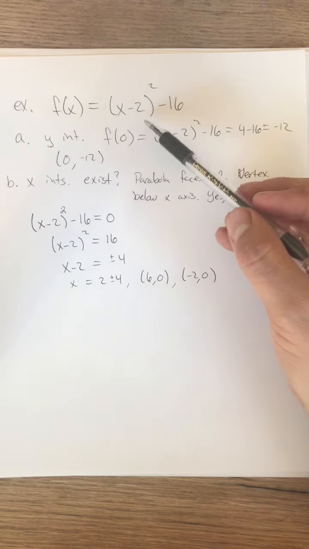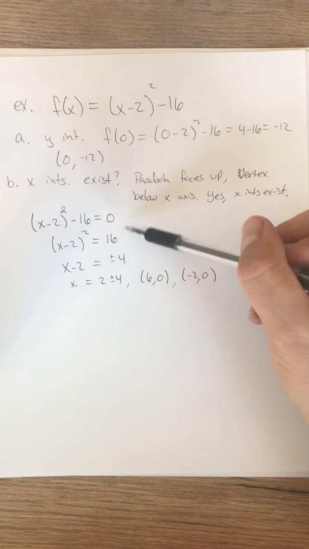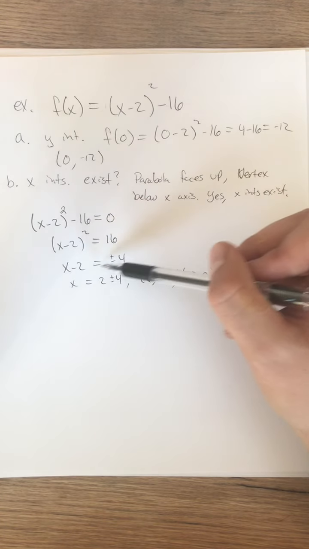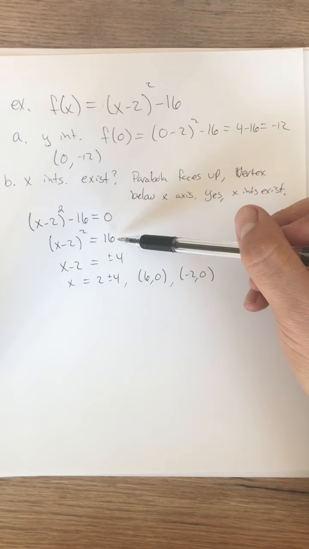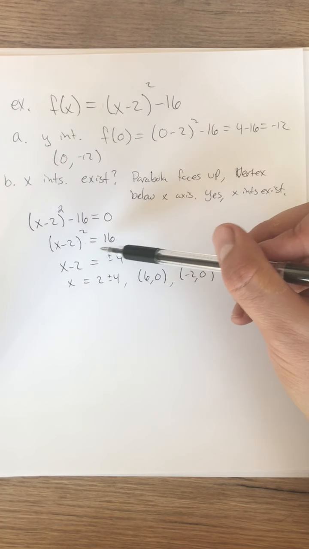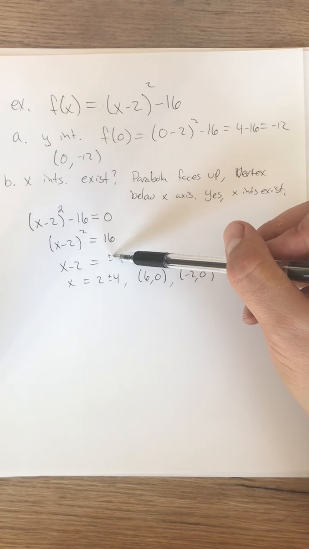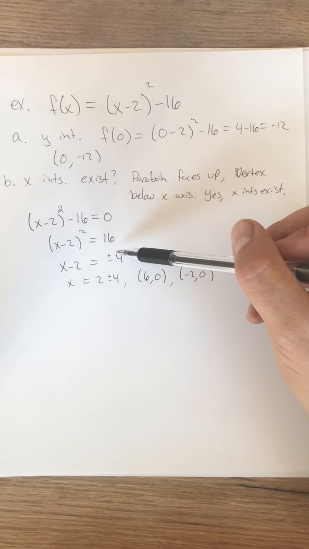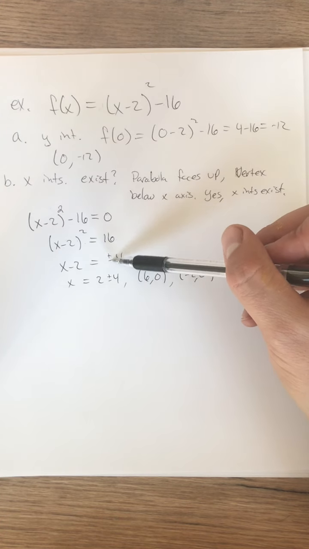This is why it's called completing the square form. The easiest thing to do would be to isolate that perfect square. When you square root 16, make sure you understand that since we're solving an equation, that positive 16 could have come from plus or minus 4. So we have to have that plus or minus. So the x-intercepts are at 2 plus 4, which is 6, or 2 minus 4, which is negative 2. So we do have x-intercepts.